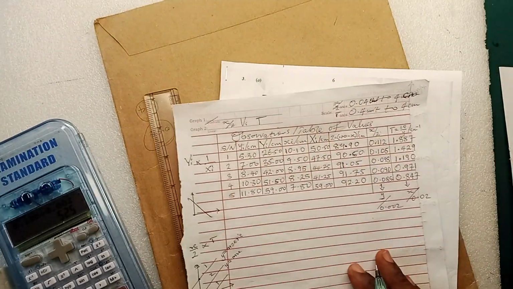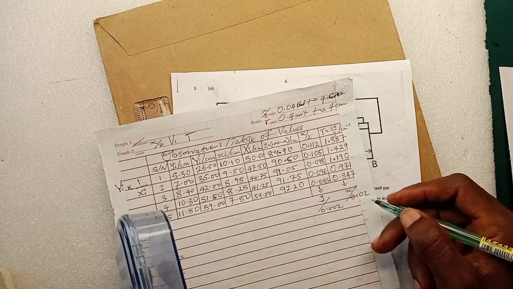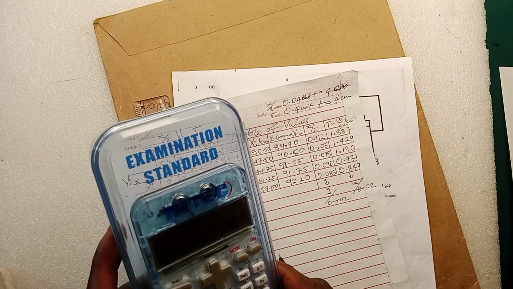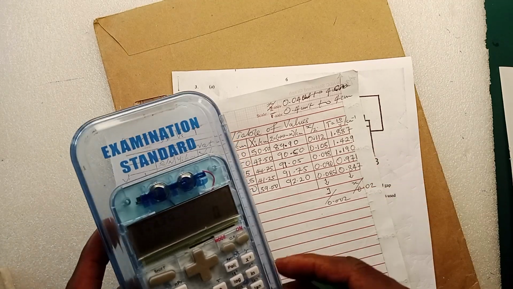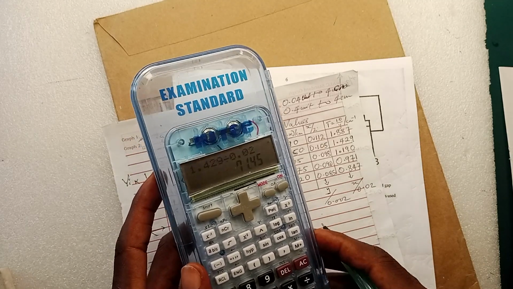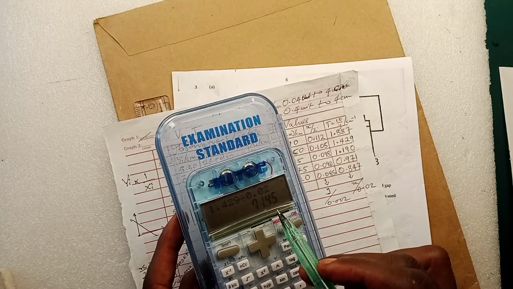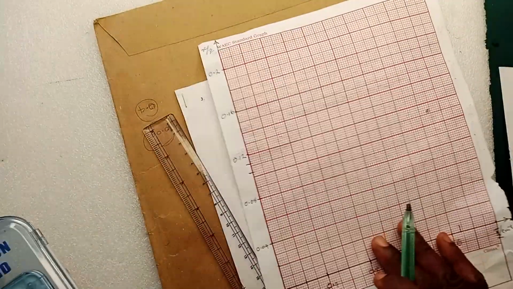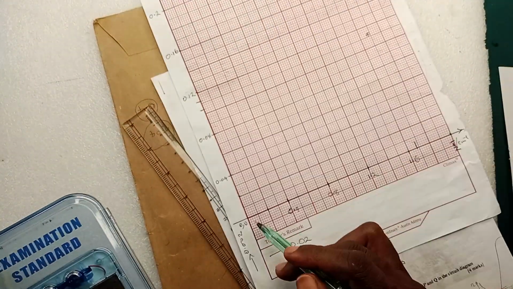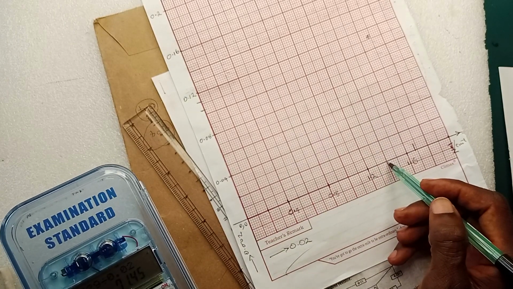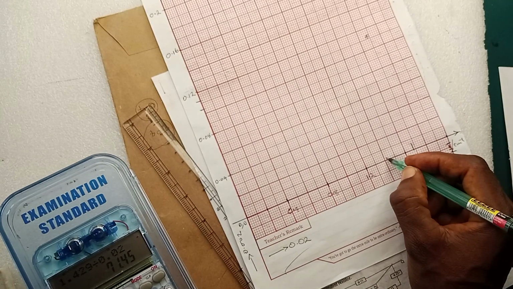So what do we have here? We have 1.429 divided by 0.02. We have 71.45. You round it down. So we're going to count 71 small boxes on this line. This is 10, 20, 30, 40, 50, 60, 70. 71 is right here.